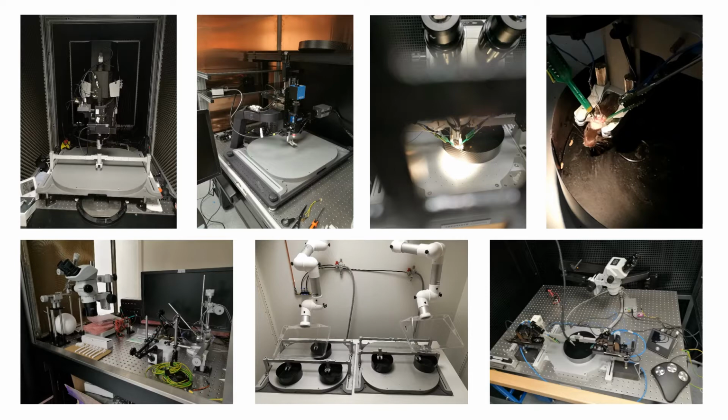And the same head fixation apparatus is used in most of these setups, which means that we can move the mouse between the setups during the same experiment, and we can compare the neuronal signaling at different scales. For example, we can start with a wide field imaging, with a cortex-wide imaging, identify the areas of interest, and then zoom in with a two-photon microscope, or even perform an electrophysiological recording in the area that was identified with the wide field imaging.